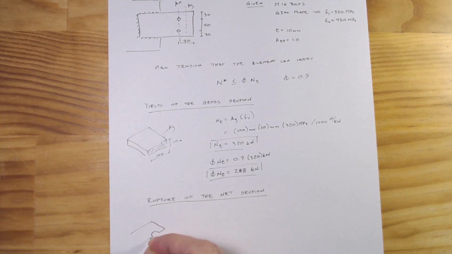Because we've cut right down the middle of the hole there, that section, which we're essentially designing our net area for, looks a bit like this. And our net area is just going to be this shaded part.